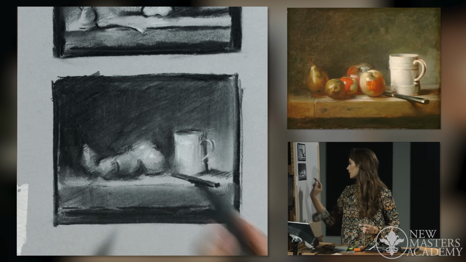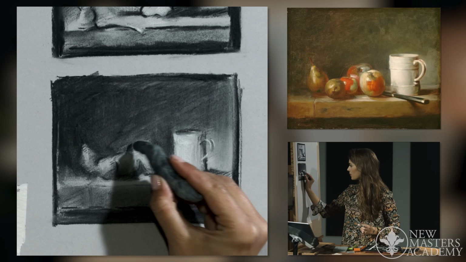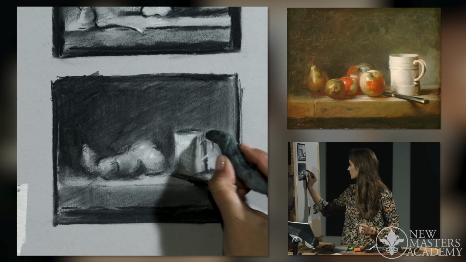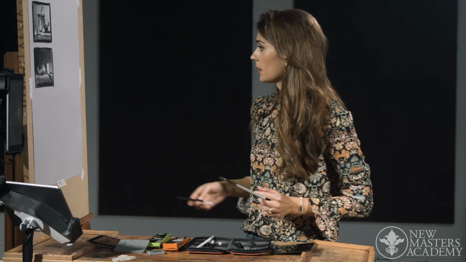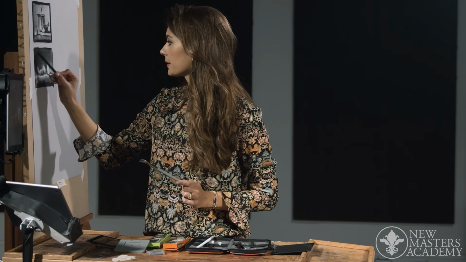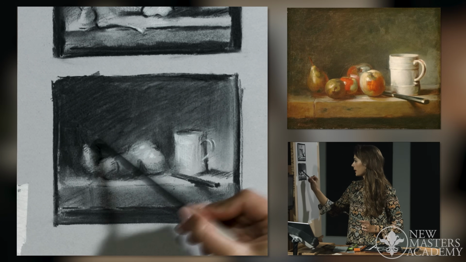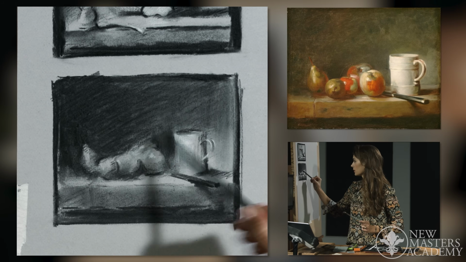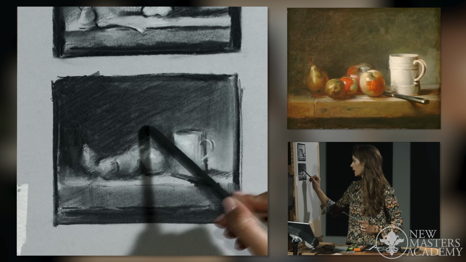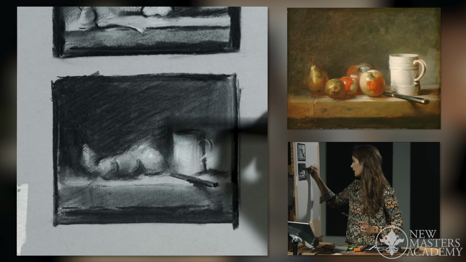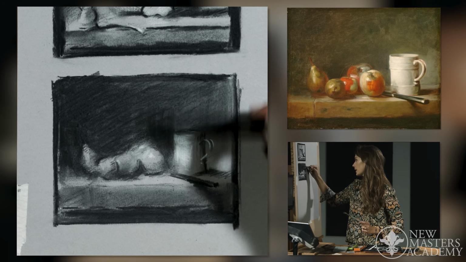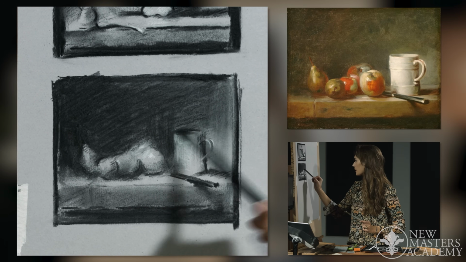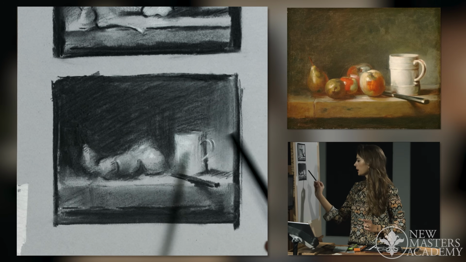Let's work our way around the image a bit more. I feel that our biggest issue right now is that we still haven't quite got the value of the background, partly because I was working with the brush, so I took off some of the charcoal. So we can go a touch darker, especially in this section around the vase, around the mug where things tend to pop a little bit more.